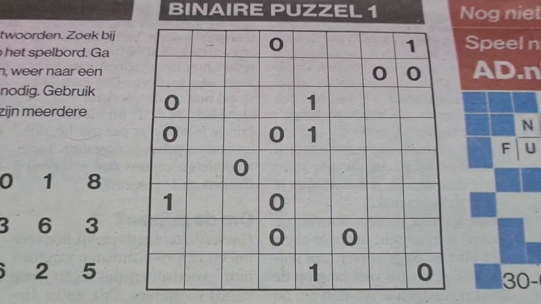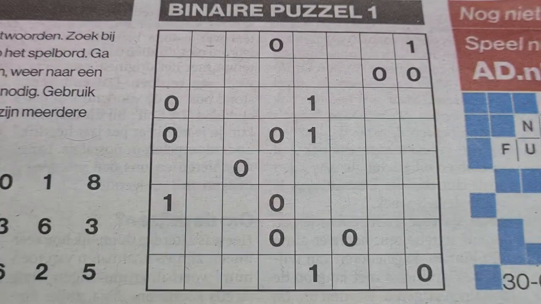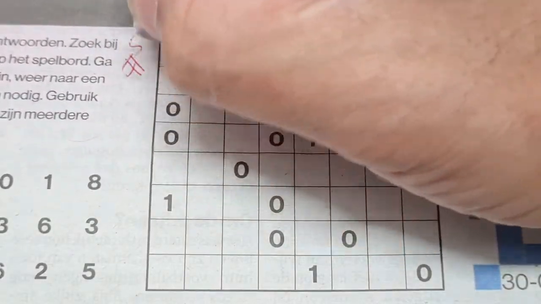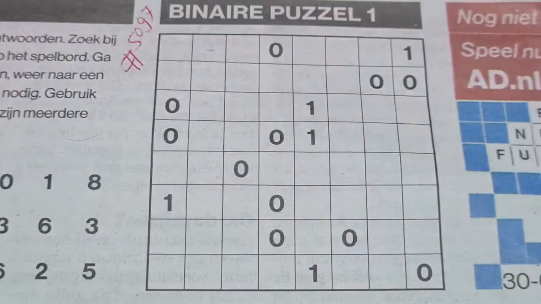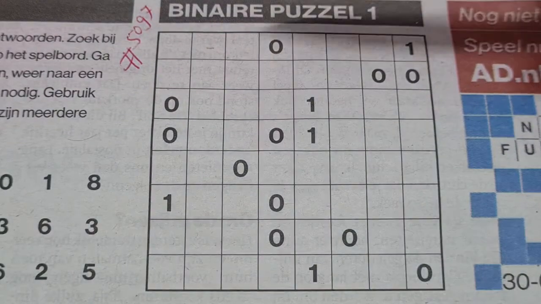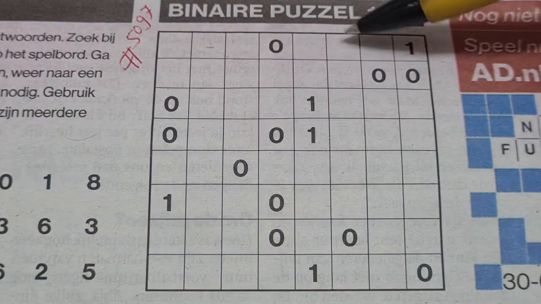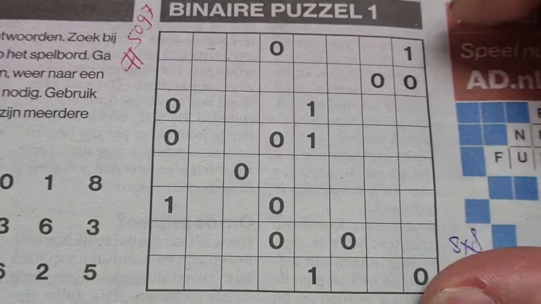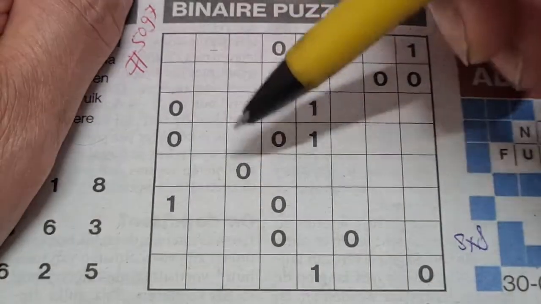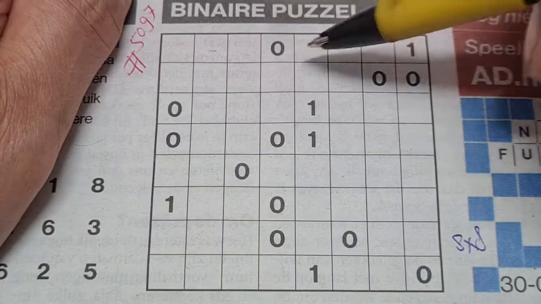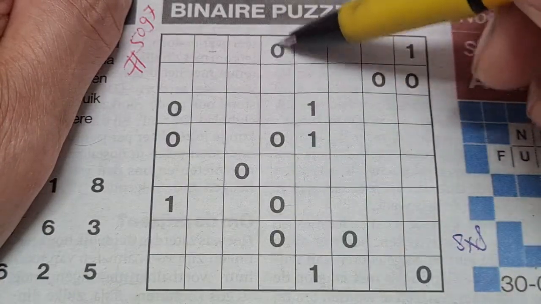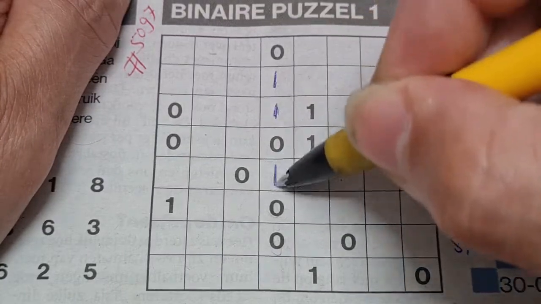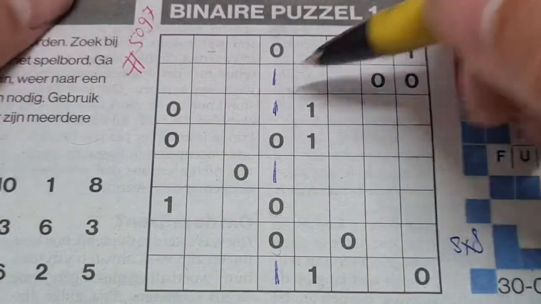Binary puzzle number 5097. And what kind of binary puzzle is this one? Let me count the boxes. 1, 2, 3, 4, 5, 6, 7, 8. It's an 8 by 8 binary puzzle. That means in a row or in a column there are always 4 O's and 4 1s. Alright, so let's get started.